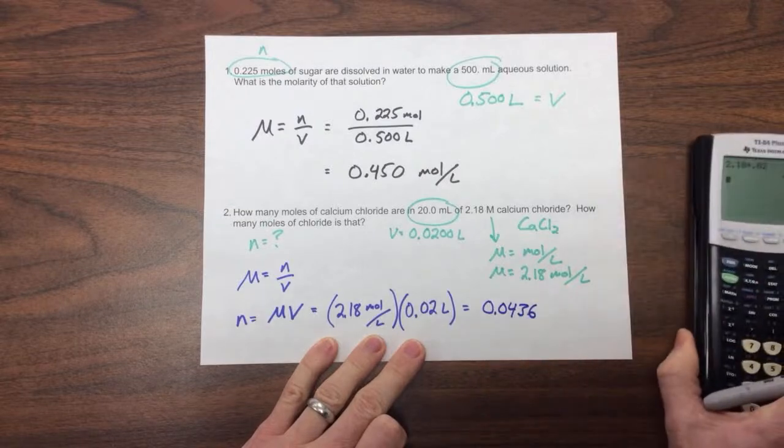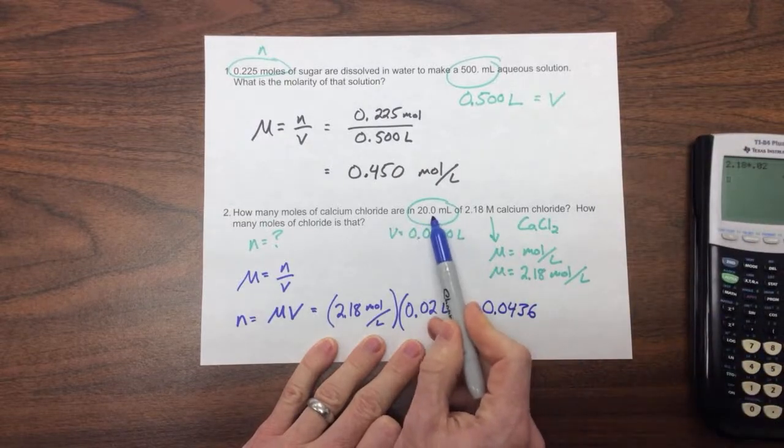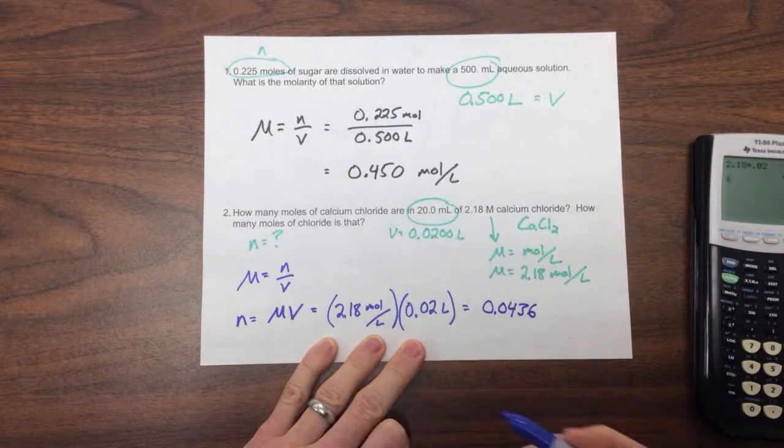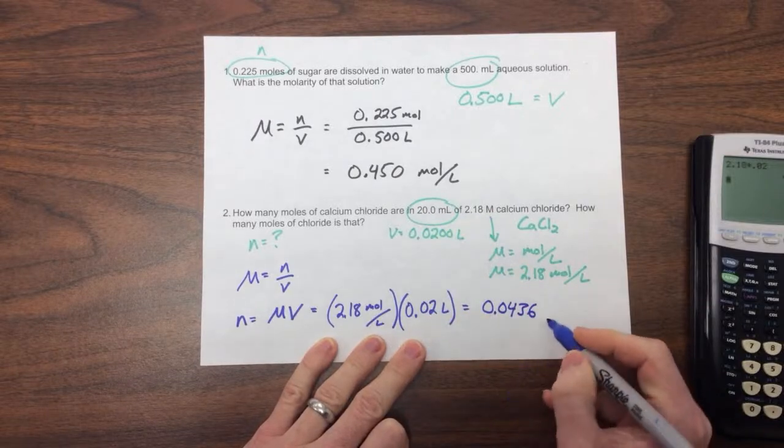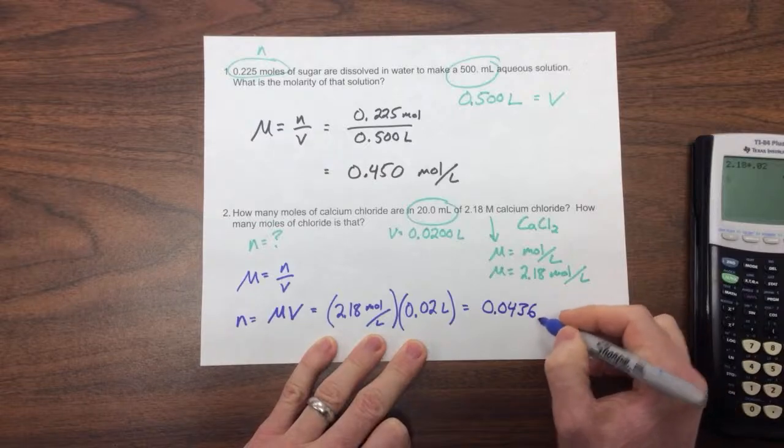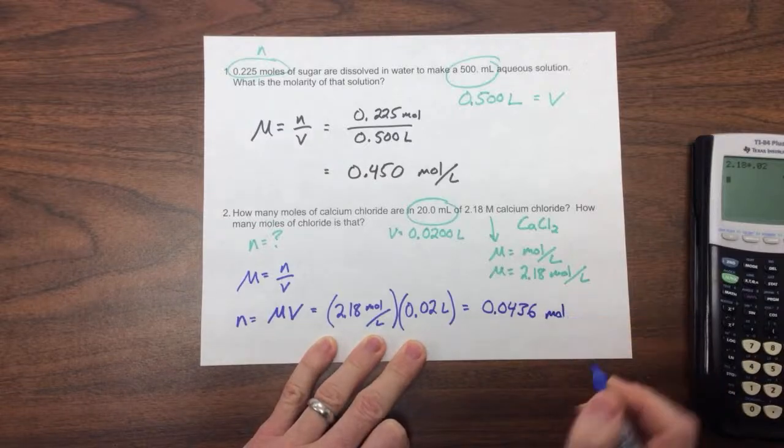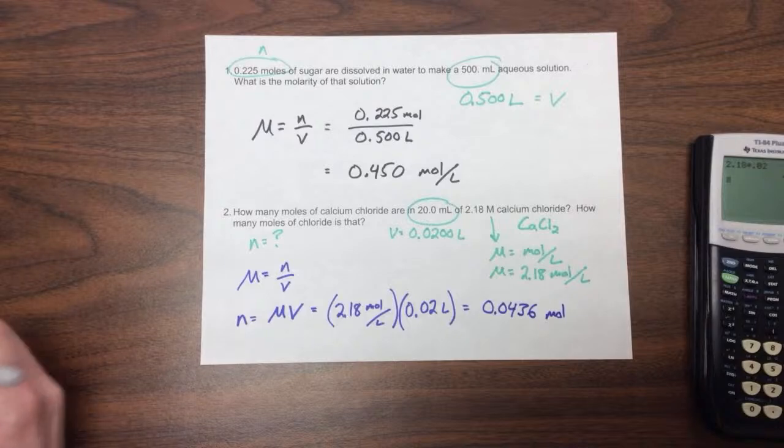0.0436. We do have three significant figures, because we have three significant figures here and here, so we're just going to keep it as three significant figures. 0.0436, and our units, of course, are simply moles. Now let me just see if you guys have any questions about that so far.